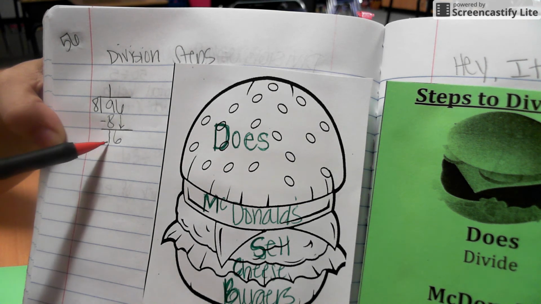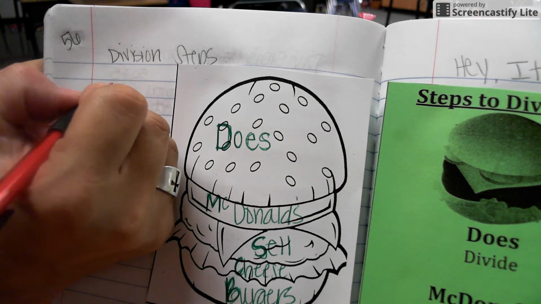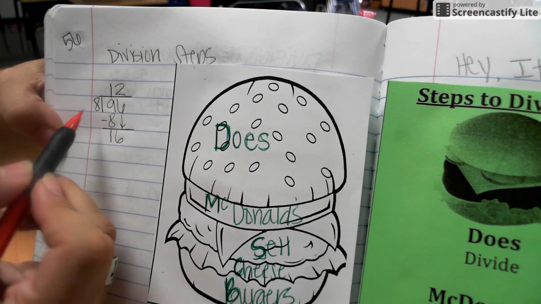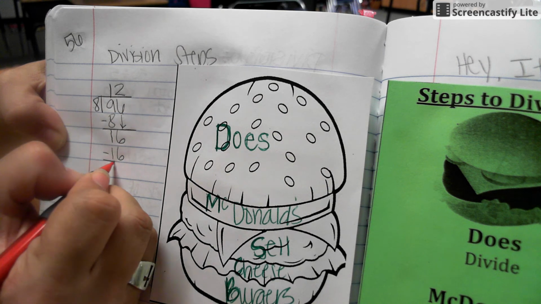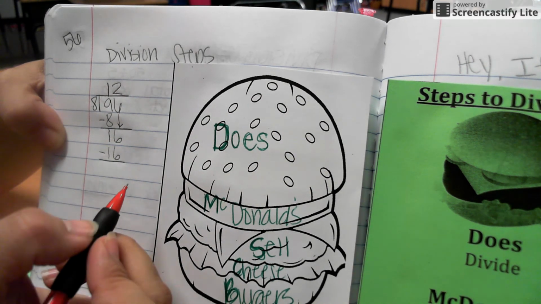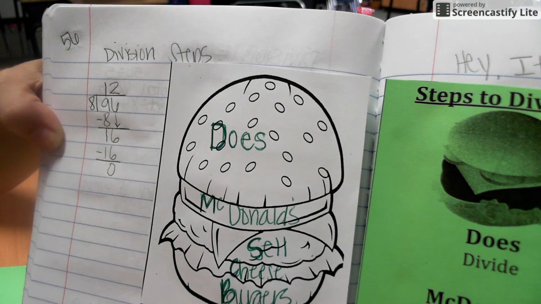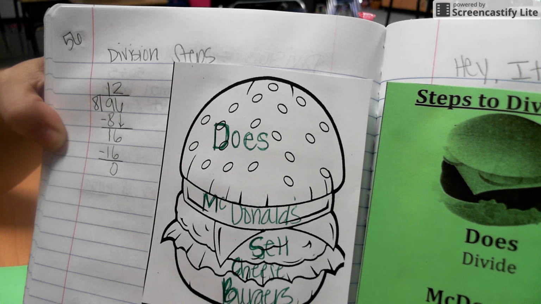I'm going to divide. 16 divided by 8, 2. 2 times 8, 16. I'm going to subtract that, and I'm left with 0 because number's the same, zero's the game. So my answer is 12, and I do not have any left over.